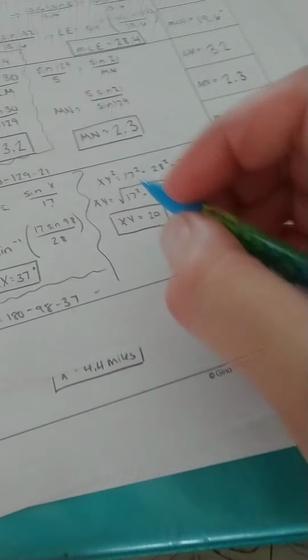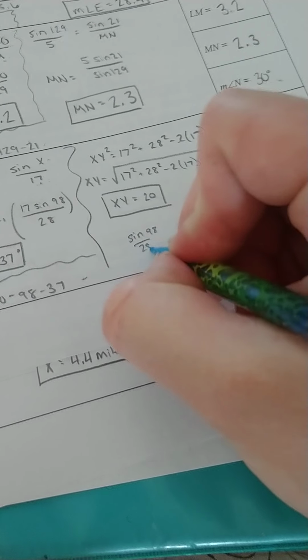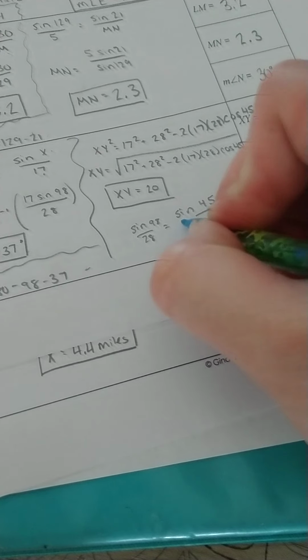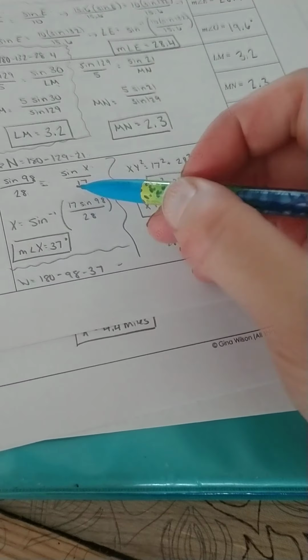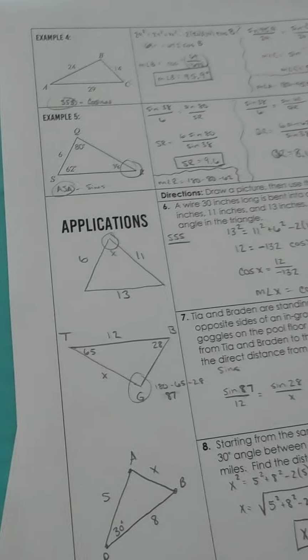If you set it up using the law of sines, which again, you would do sine of 98 over 28 equals the sine of 45 over XY. And you would just cross multiply and divide, and you're still going to get 20, guys. So again, once you get this piece, typically the rest of it is kind of up to your personal preference. So example 4.